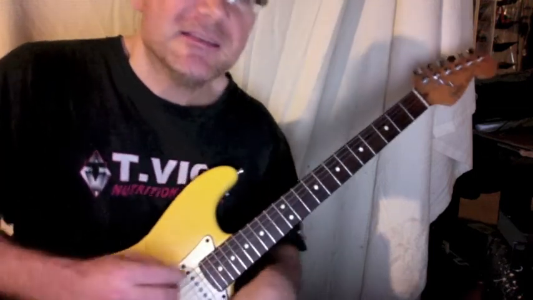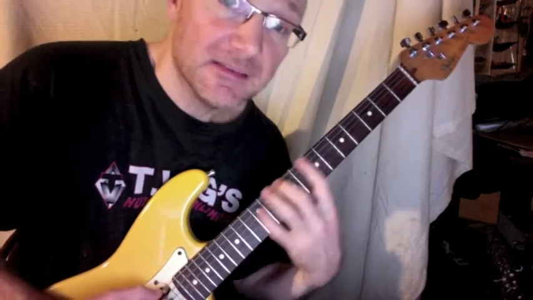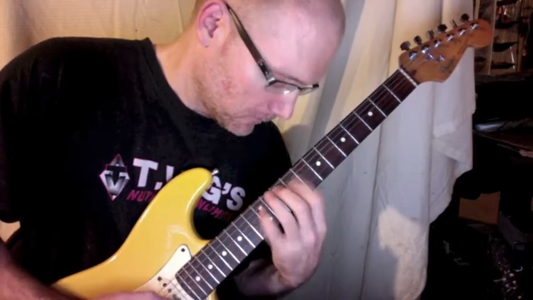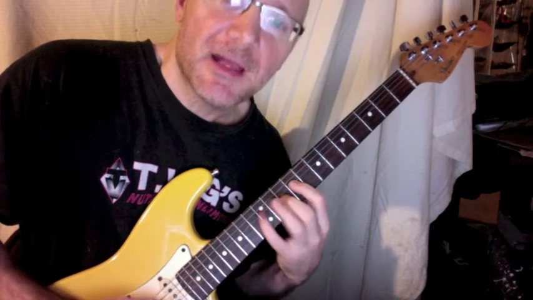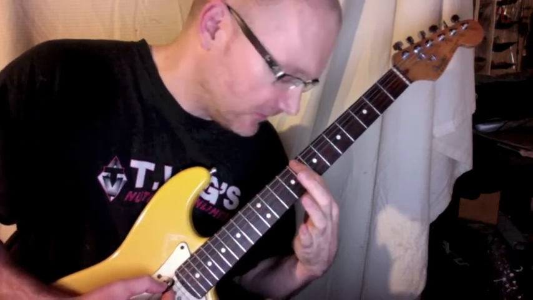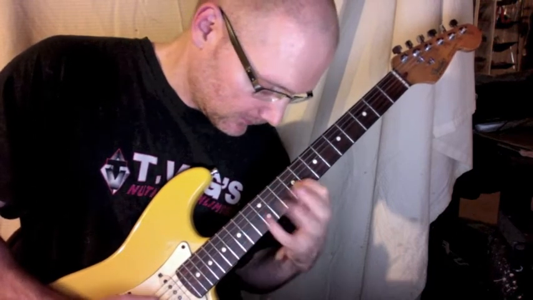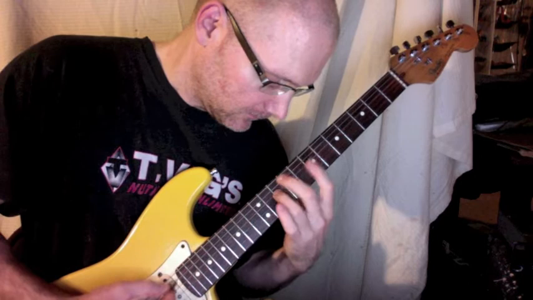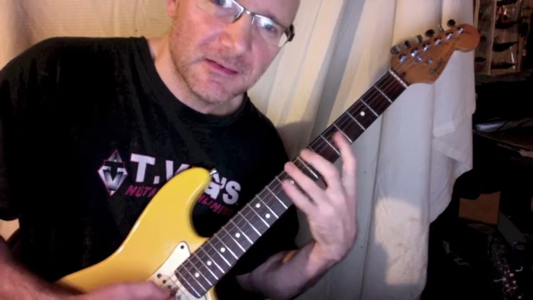So that is seconds. Rather than scale seconds, where you play every other note like that, you're applying the same concept but to arpeggios. And you can sit down and there's so many fingering possibilities.